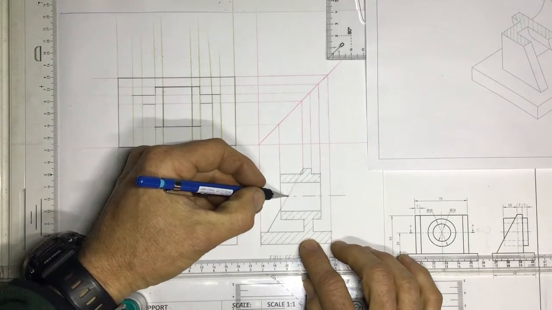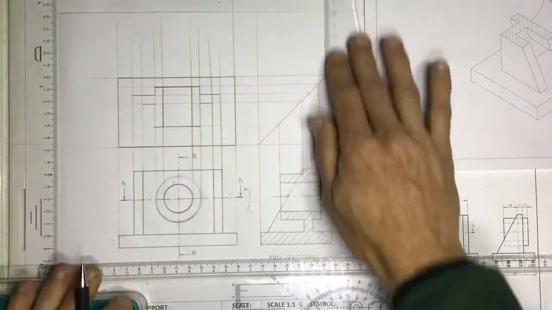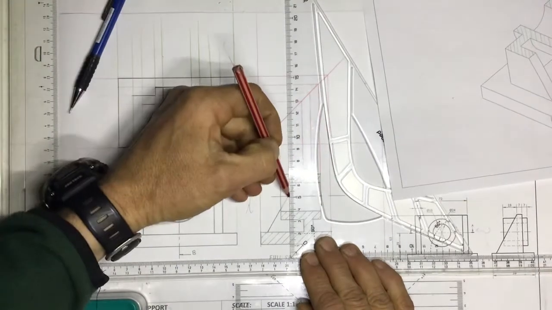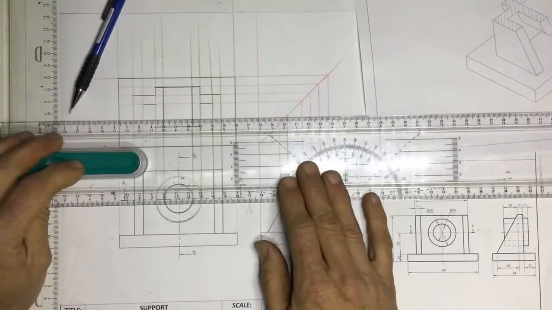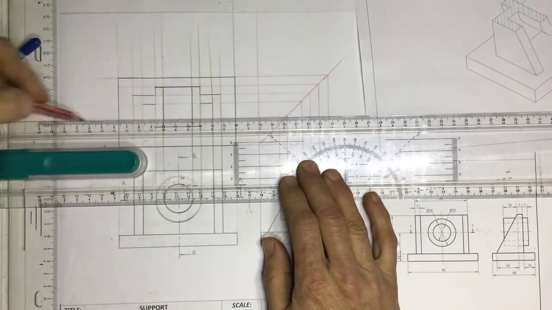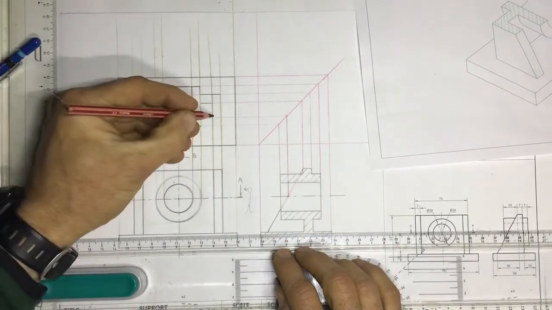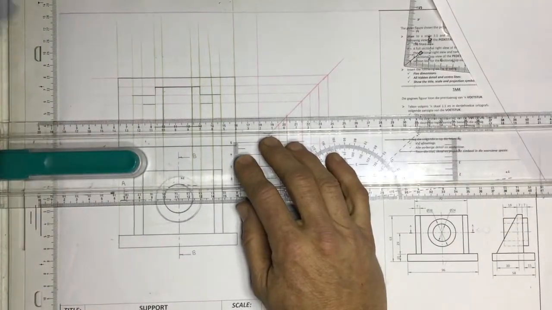Well, there's the edge of that sloping part that is being cut by the cutting plane. I need to take that up over here to the 45 degree, take that across over here, sorry, the right pencil, there we go, and you can see where the cut is over there and over there. I can do that nice and dark straight away.